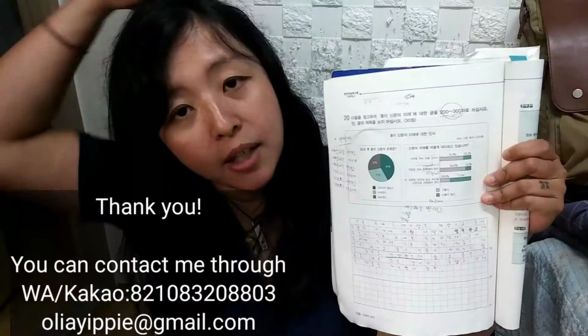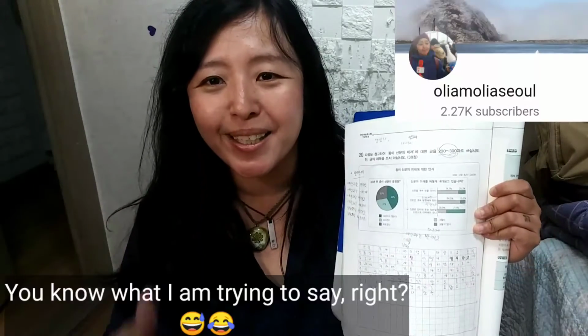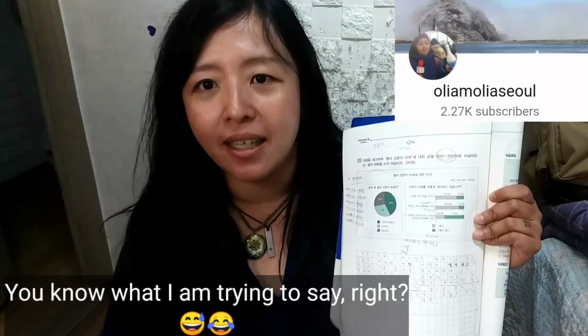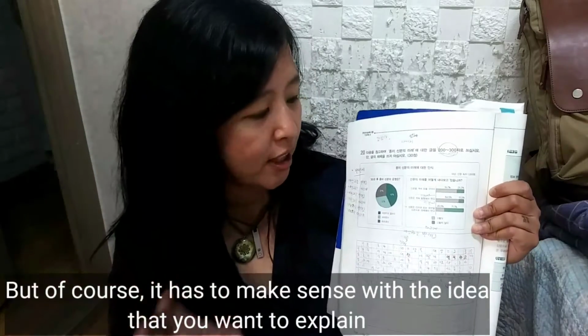Question number 3, actually, is simple. It's easy. You just have to learn the pattern. For example, 뭐뭐이처럼, 뭐뭐이에 따라, stuff like that, right? So you have to use it in variety. How can I say it? For example, you know 이에 따라. You cannot always use 이에 따라. You better use 이 따라, 뭐뭐이처럼, or 다음에, or stuff like that. Don't use the same expressions over and over again.